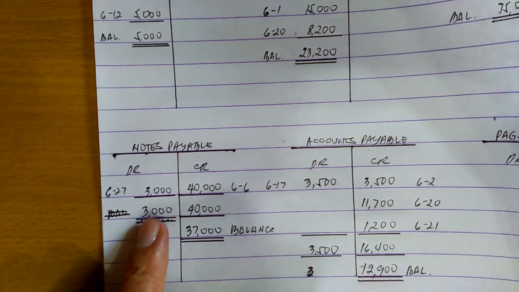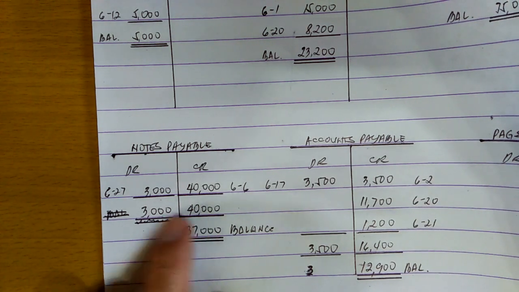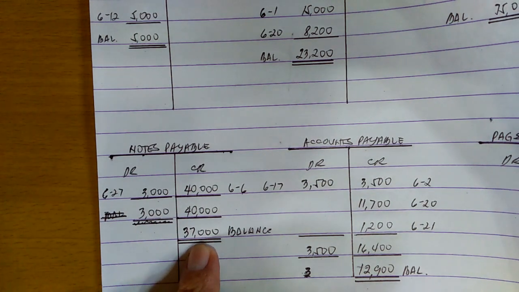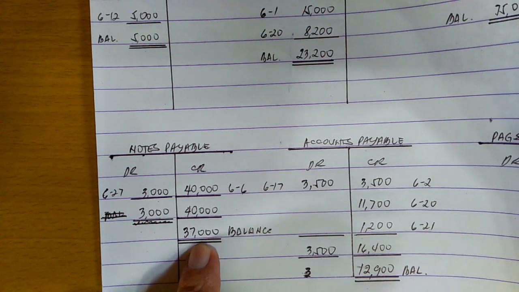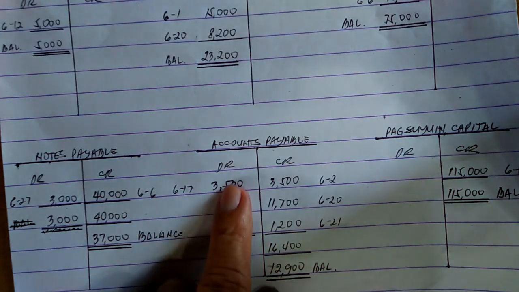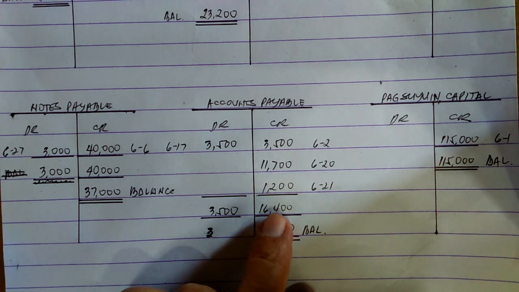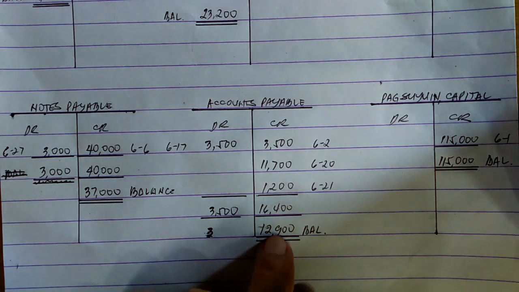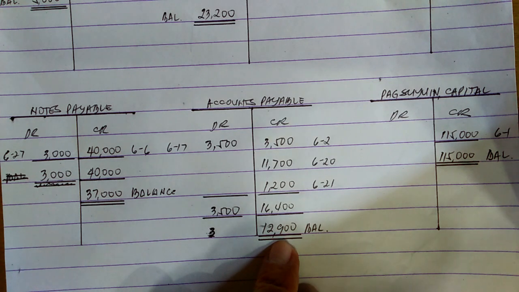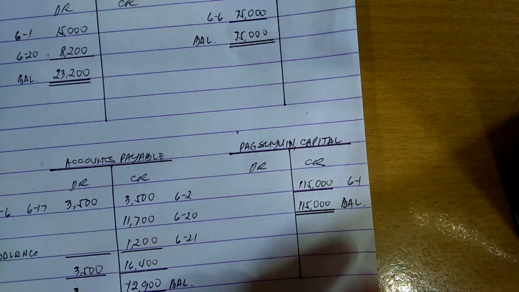Notes payable. Debit is 3,000. Ang credit is 40,000. I-minus mo yung 3 sa 40. Natira is 37,000 balance. So, ang notes payable ay may 37,000 credit balance. Accounts payable, may debit na 3,500. And may credit balance na 16,400. The difference is 12,900. Accounts payable, credit balance of 12,900. Pagsuyuin capital, 115,000 credit balance.